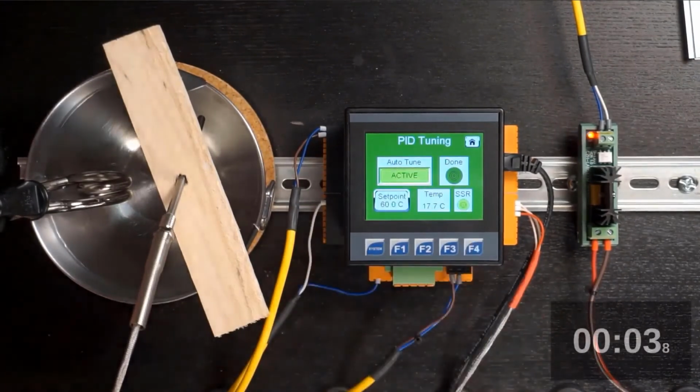So here the OCS will run the process to the set point and then a few degrees above the set point. Then it will drop back down to a few degrees below the set point, and it will do that 3 times. At the end of those 3 cycles, it will come up with a set of coefficients for P, I, and D. And now, as you can see, the temperature has started to move.